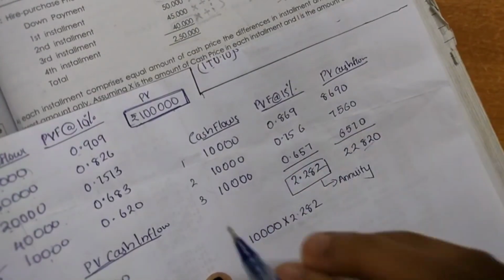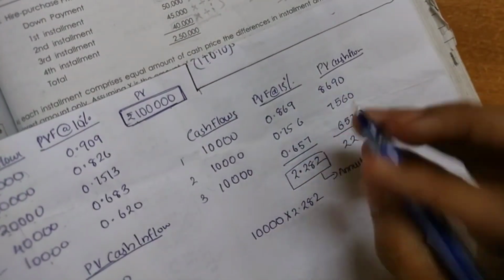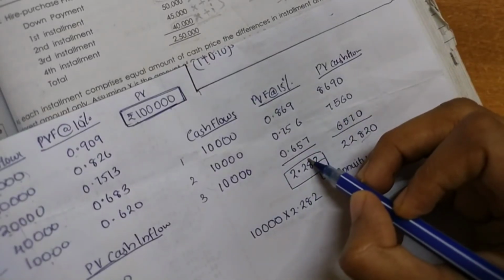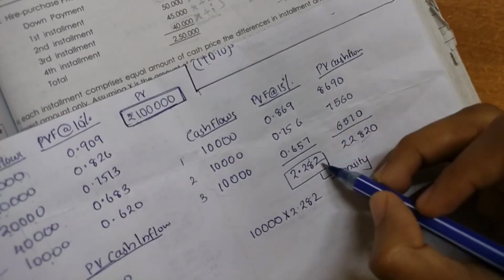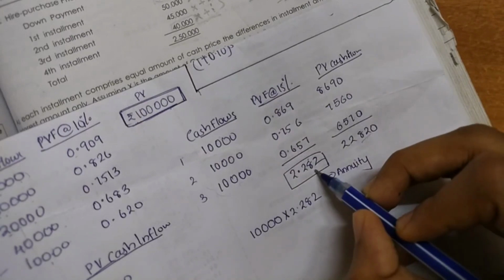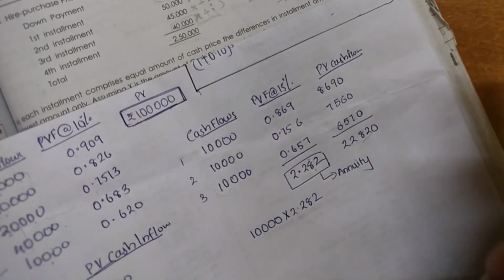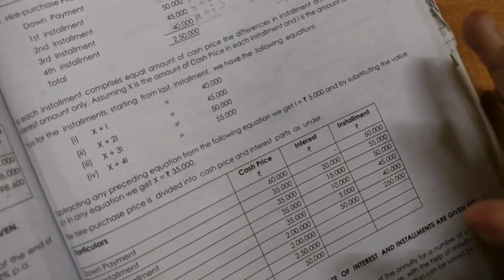So to save time, I added all these together and multiplied 10,000 with this amount, so I got this one. This is what we call as annuity. So I hope this is clear to you. Now we are going to come to our question, illustration number 4.